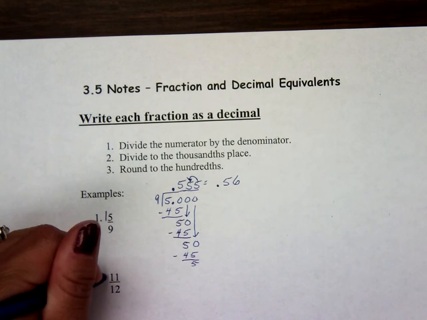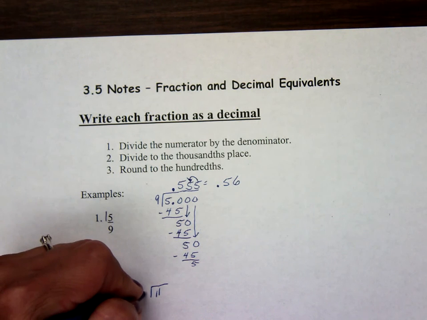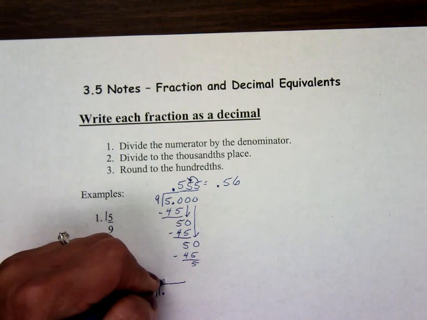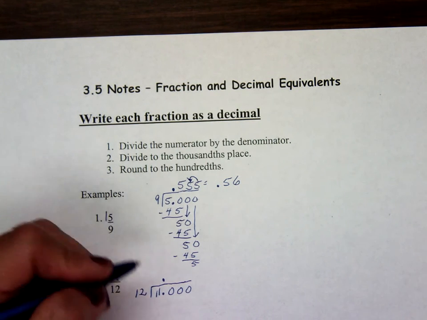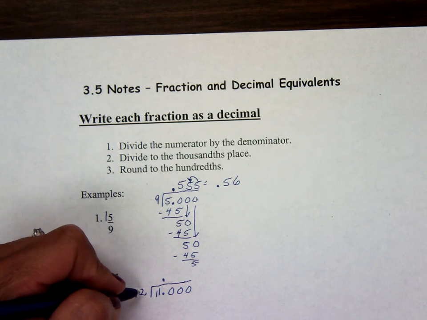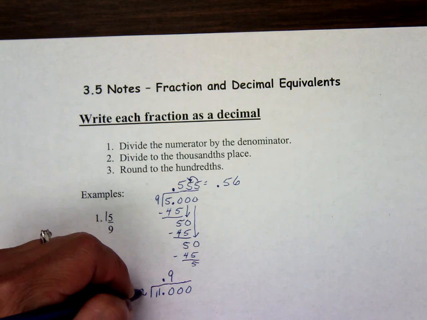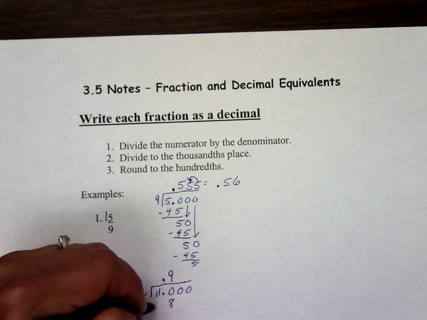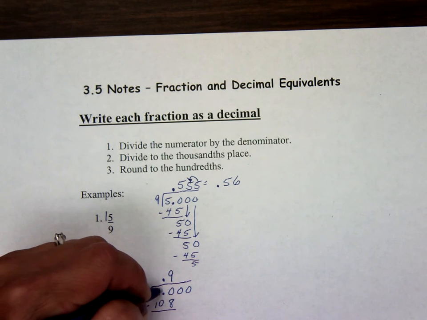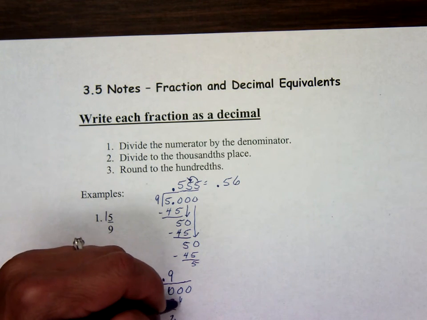Okay, let's look at number 2, 11/12. So 11 is inside and 12 is on the outside. Put the decimal and 3 zeros, and don't forget to add that decimal in your answer. Now you're going to divide. 12 goes into 11 zero times, so 12 goes into 110. Let's see, 9 times. 9 times 2 is 18, carry the 1. 9 times 1 is 9, plus 1 more is 10, so 108. Subtract, and you get 2. Bring down the next 0.